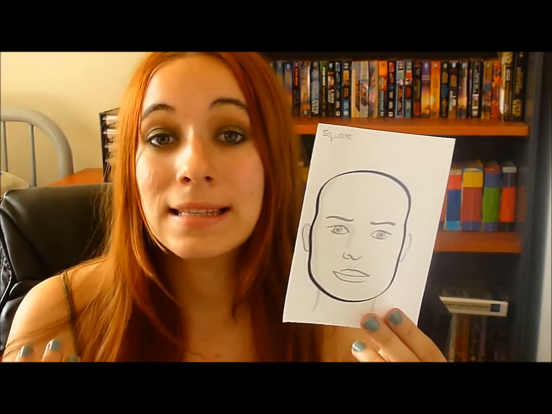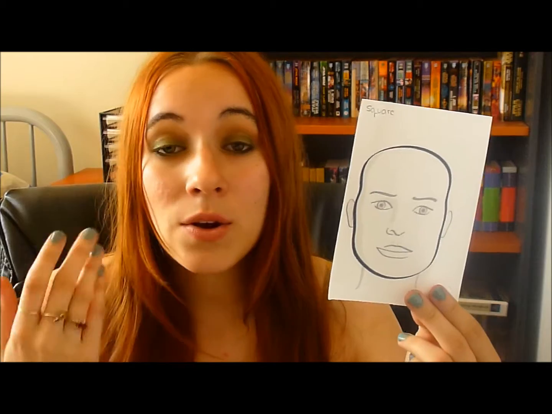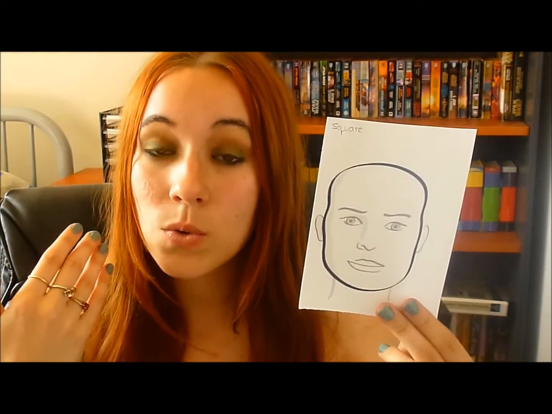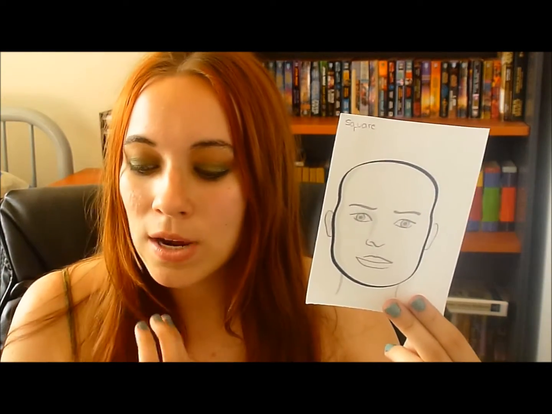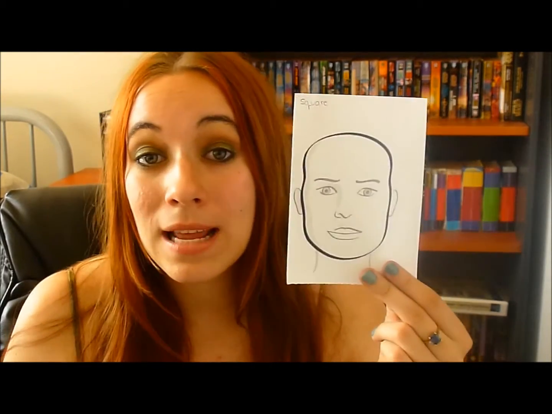Then you have your square face shape. Again, same as oval, your width is pretty well the same as your length. The only thing is the sides of your face are quite straight and your jawline is very strong. So an example of this would be someone like Keira Knightley. She has a square shaped face.